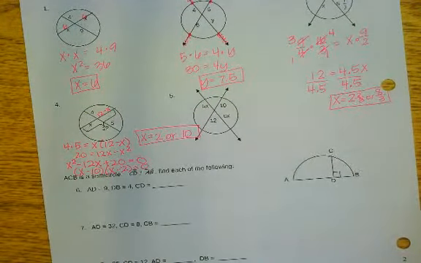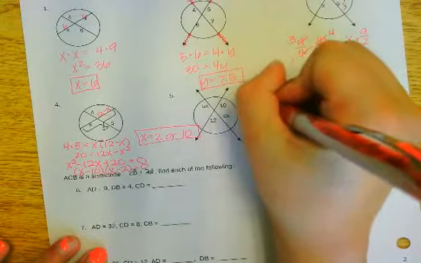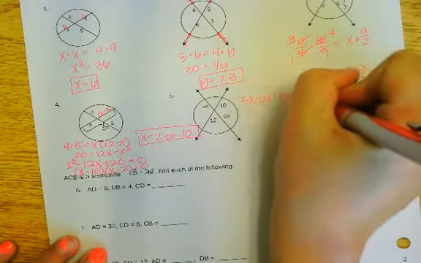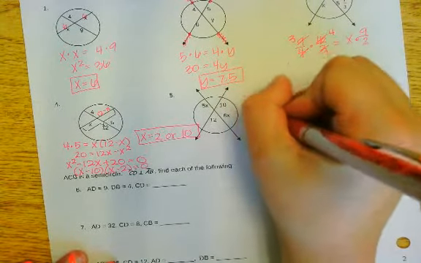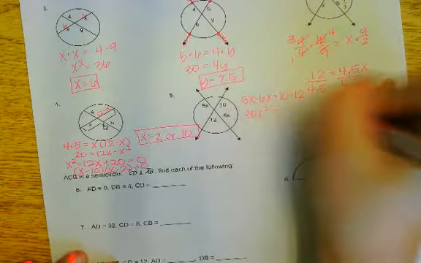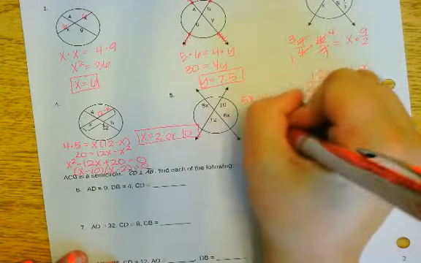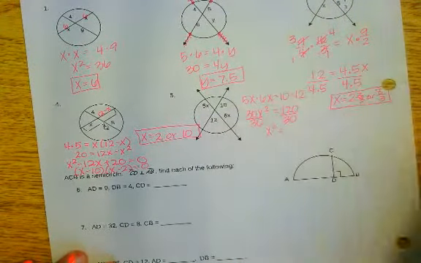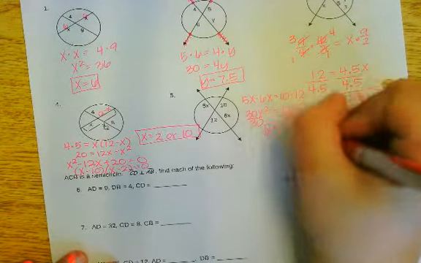Okay, how do you do number 5? 5x times 6x equals 10 times 12. 5x times 6x is 30x squared equals 120. Divide by 30. So x squared equals 4. Wait, 4. Sorry. And x equals 2.